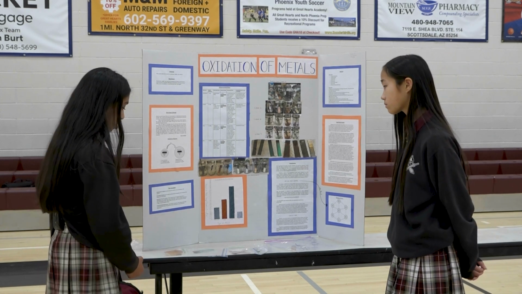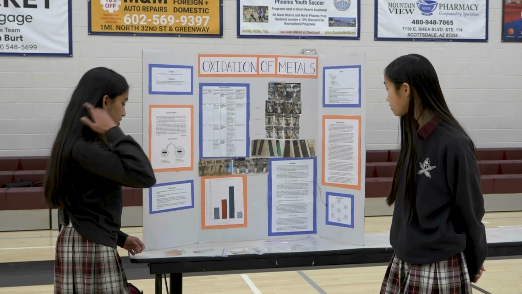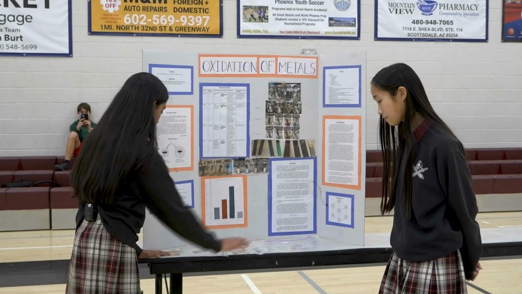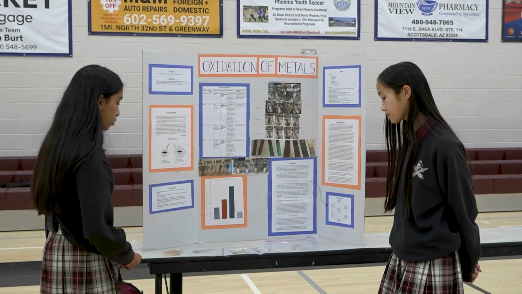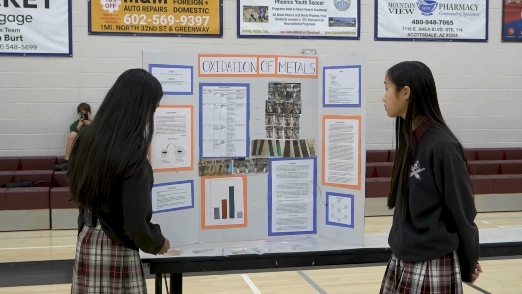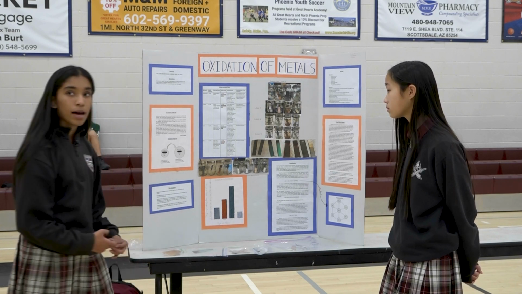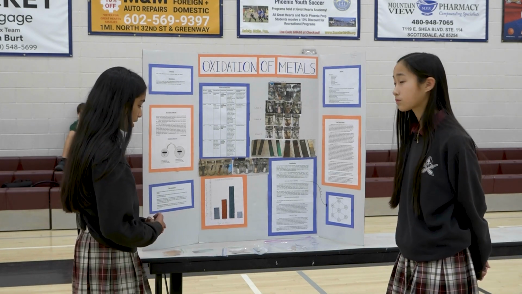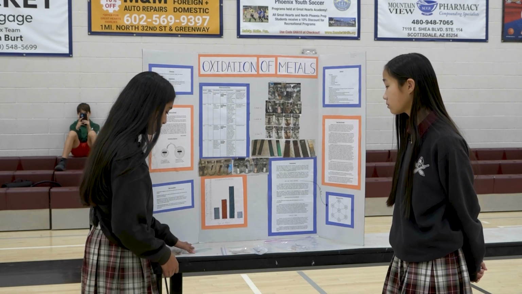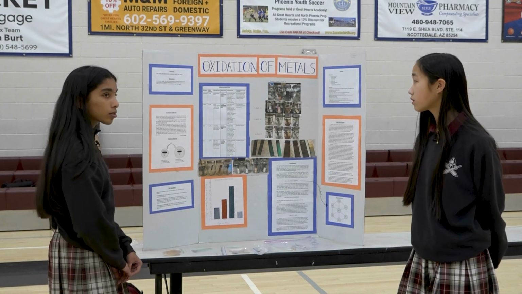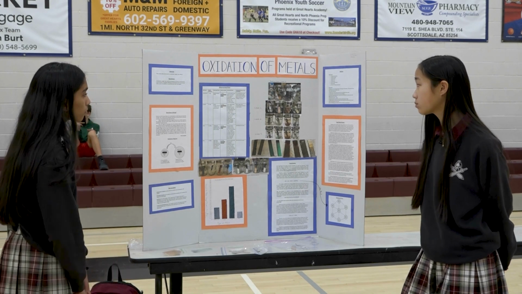Our variables for this experiment: the independent variable was the metals that we used because that was what we changed, and the dependent variable was the amount of mass that changed for each metal. And some of our constants were the amount and temperature of water, and the amount of salt, and the size of the metal.